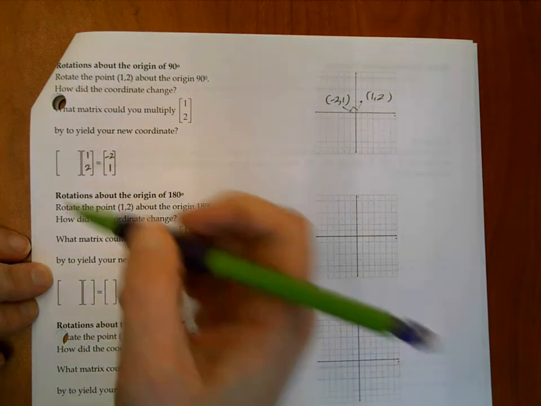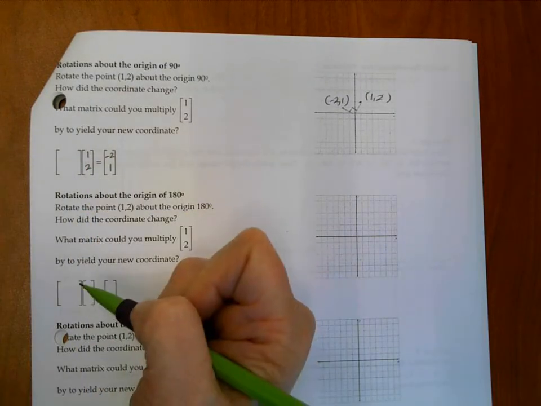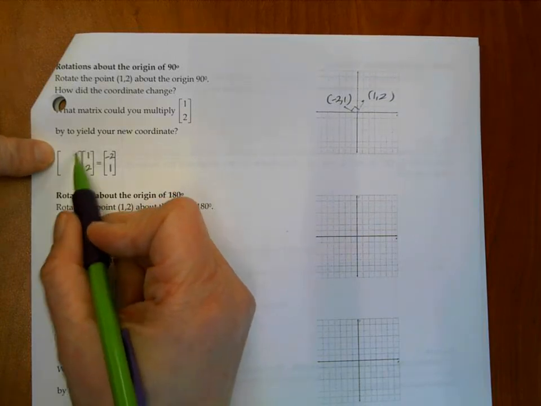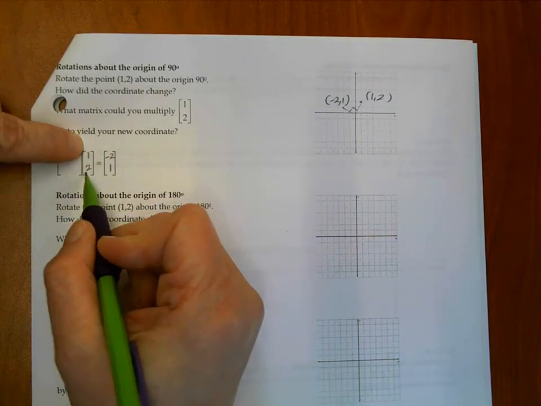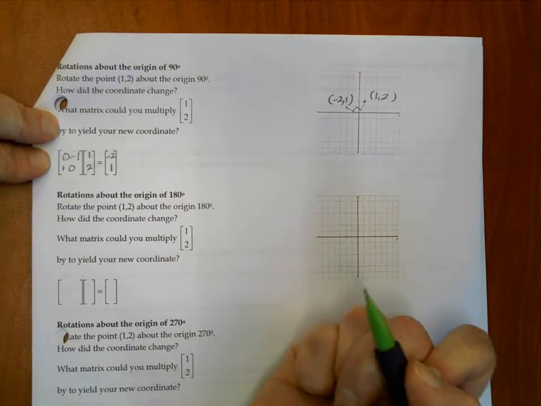So I want them to flip, like switch spots, and I want to end up with a negative 2. So when I do this multiplication, I don't want the 1, I want the opposite of the 2. So this is going to be 0, negative 1, and then 1, 0.